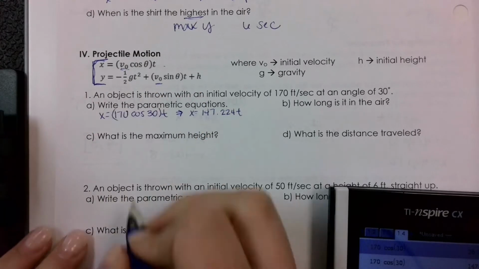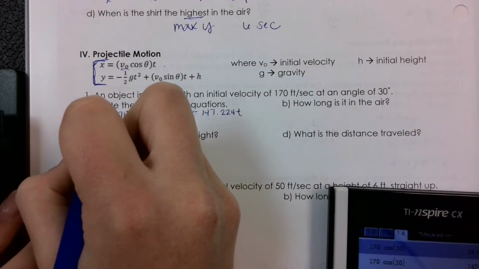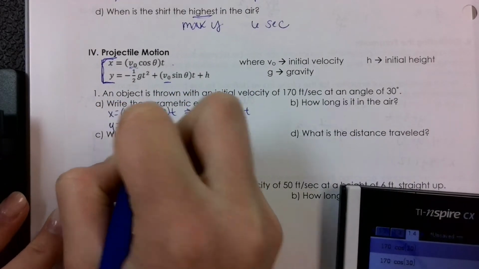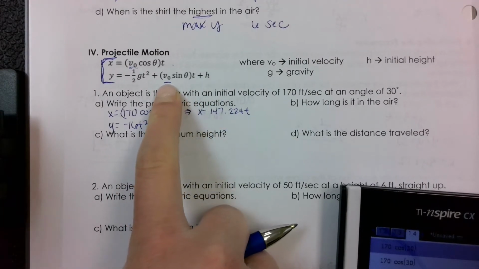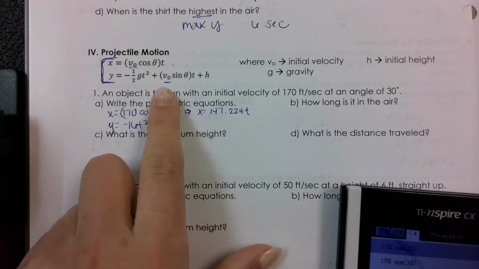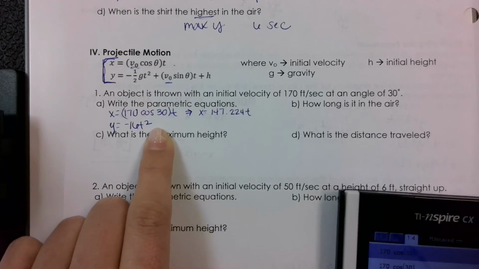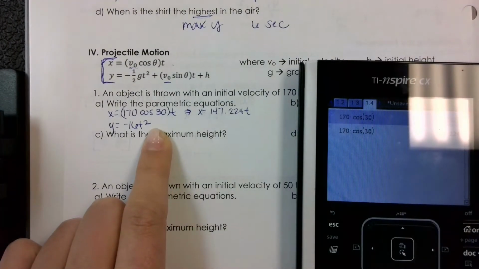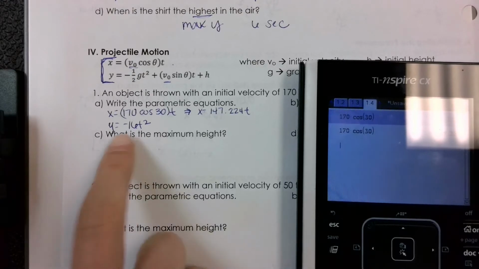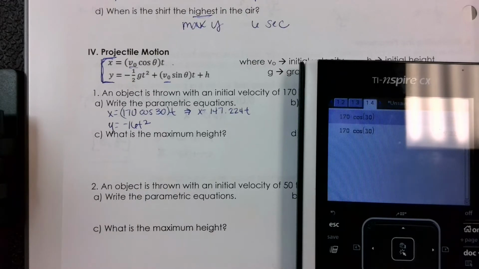So we're going to do the same thing for our y function. We know that the first part is going to be negative 16 t squared because we are in feet per second, and that's your force of gravity. So negative 16 t squared. Then the middle part, when you're doing your velocity times sine of your angle, I'm just going to type that straight in the calculator, and we'll get that number and plug in here. Does that make sense? Yes, you just have to know it's negative 16 in the front. Really 32, yes.